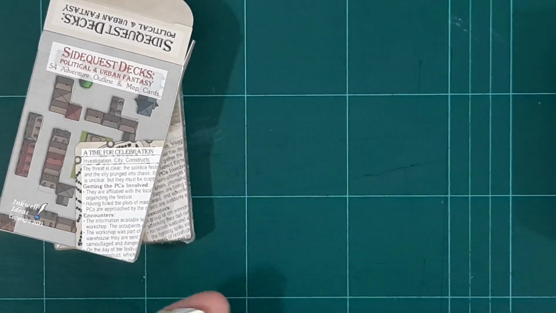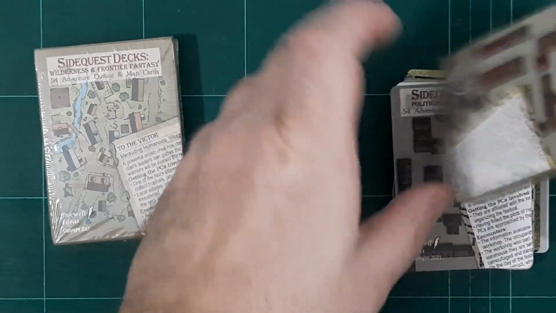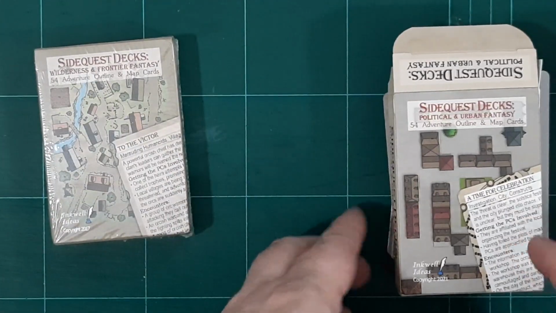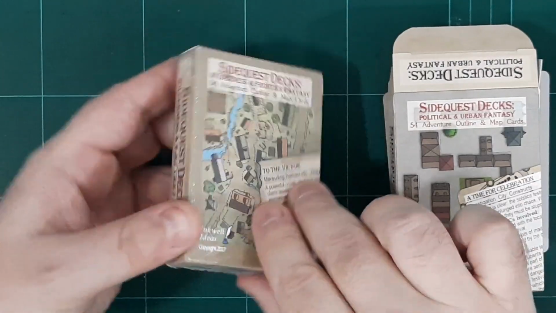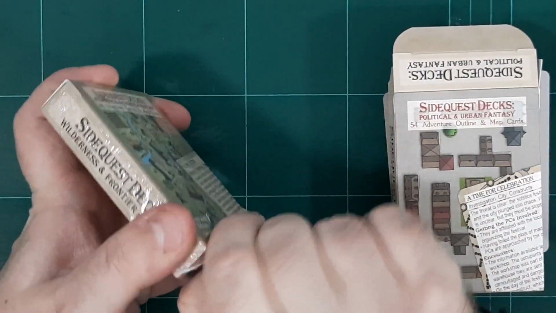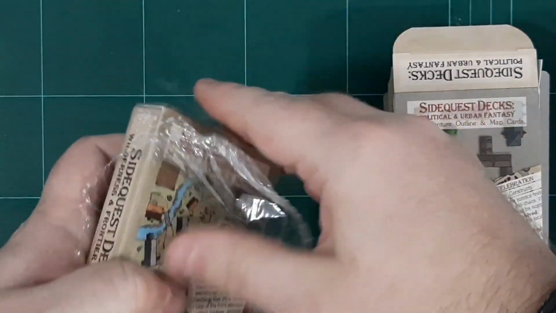We've got one more to open. Let's have a quick look at that one. So this is the urban. That's the urban pack. We've now got the rural, the wilderness and frontier fantasy pack. So again, let's unpack this, just making sure it's on camera because I won't be able to do this again.